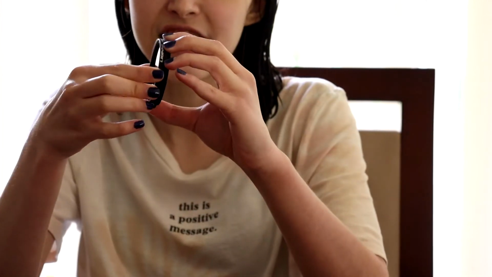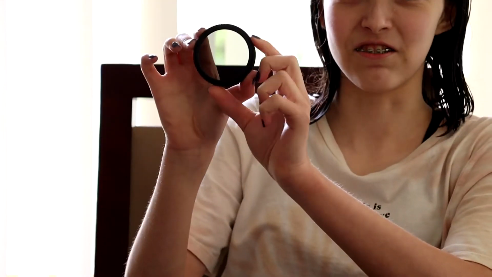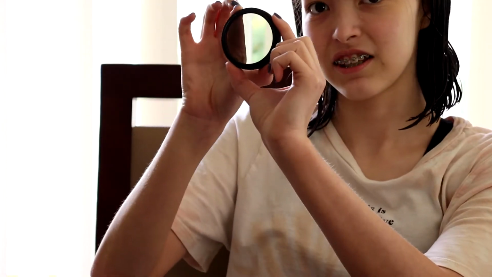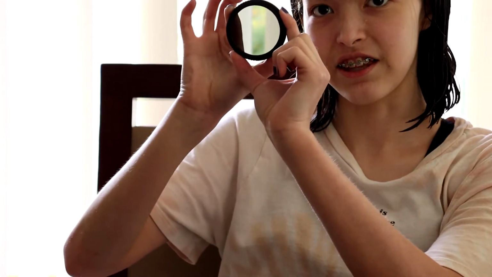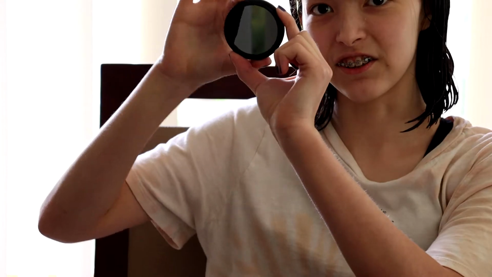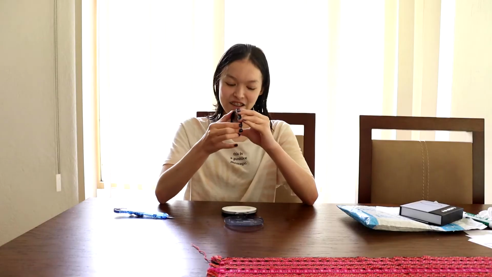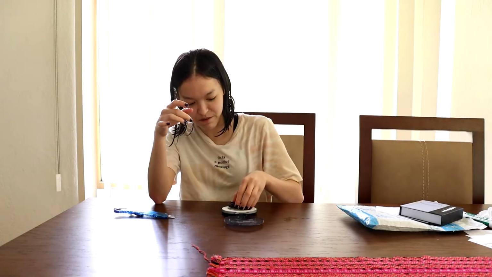It is very easily rotatable, and I'm going to put this against the light here so you can see. And there it's getting darker and darker and darker. So yeah, this is the ND filter. I'm going to put it back into its case.